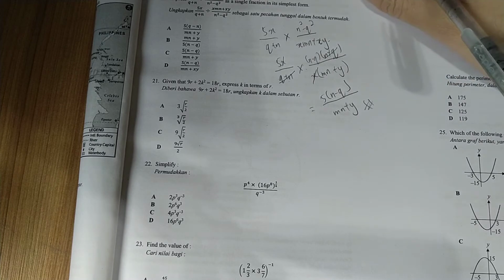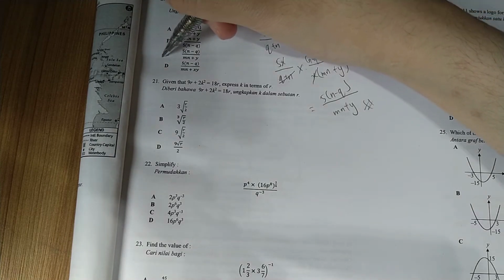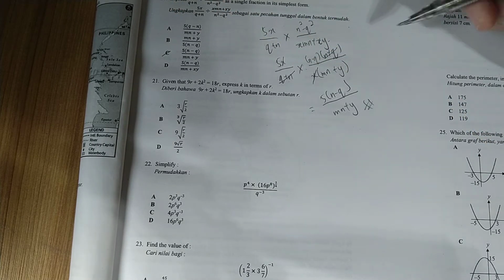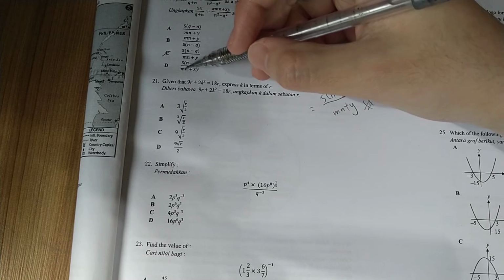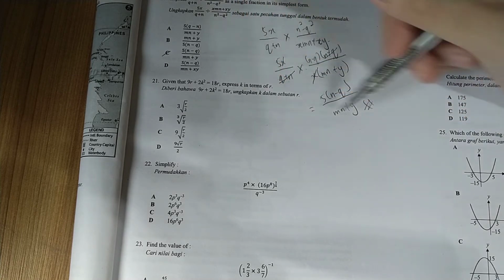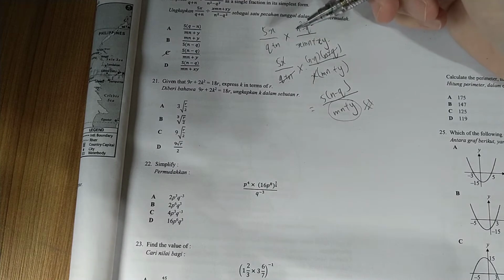So A, B, C, D. D. No, not D, not D. C, C. Okay, be careful, not D. Okay, D looks like the answer, but why is D not the answer? Because if you look at D, the bottom here is mn plus xy. But the bottom should only be mn plus y. So C is the correct answer.